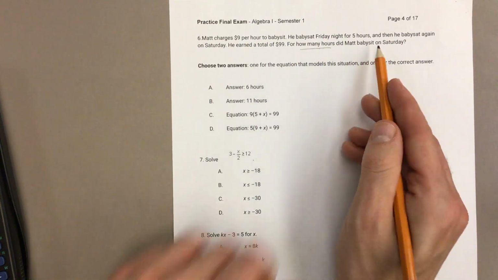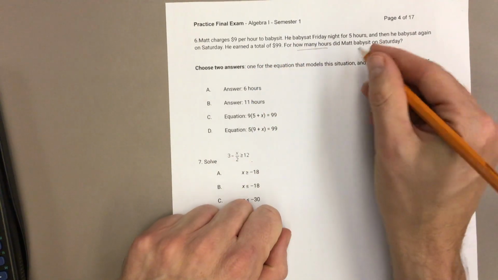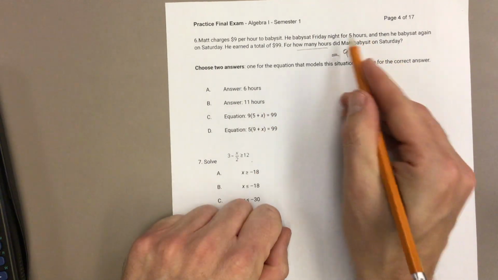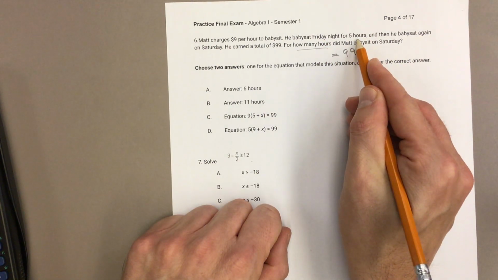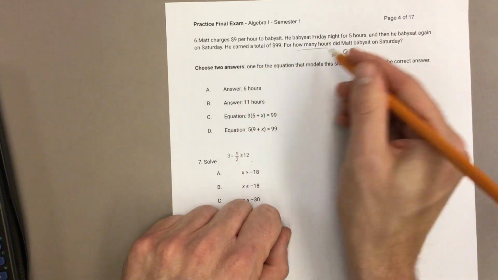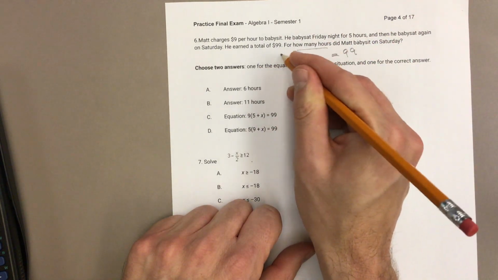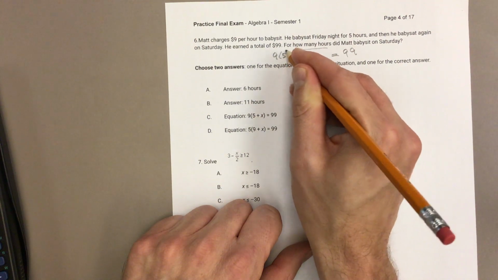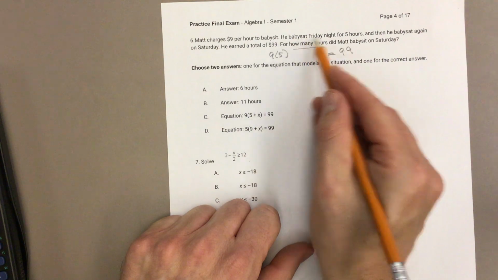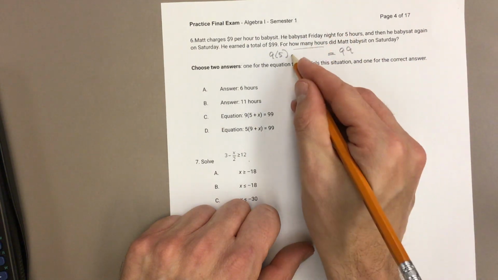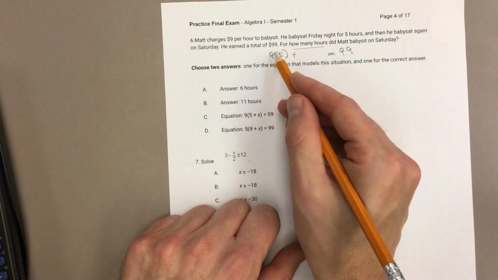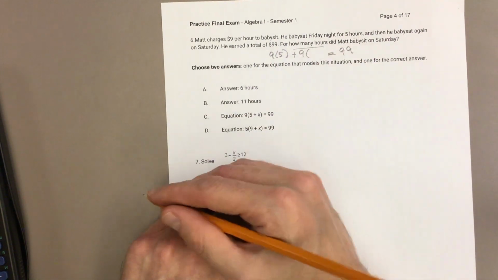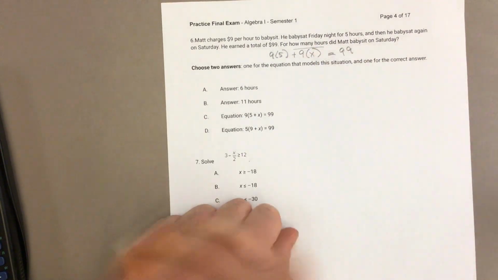So what we know is he earned a total of $99, okay? So 99 equals something. We also know that he babysat for 5 hours on Friday night and earned $9 an hour. So we can take $9 an hour times 5, and that's how much he earned on Friday night. And then on Saturday night, he babysat again, and he earned $9 an hour again, but what we don't know is how many hours he babysat. Okay, so we're starting here.